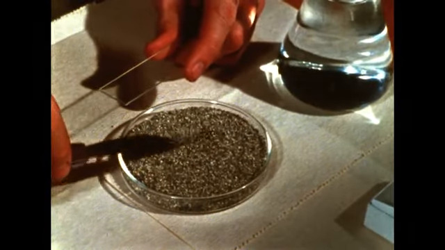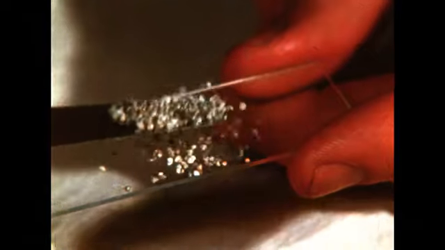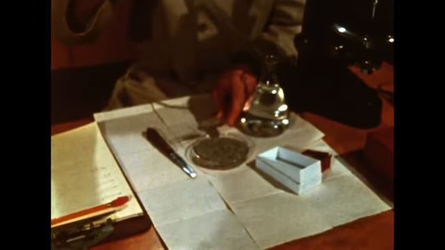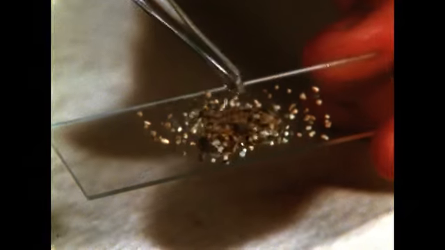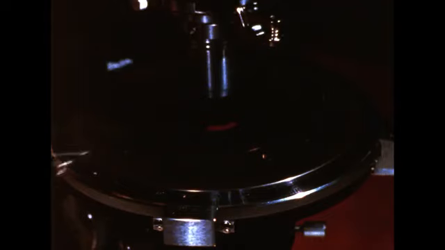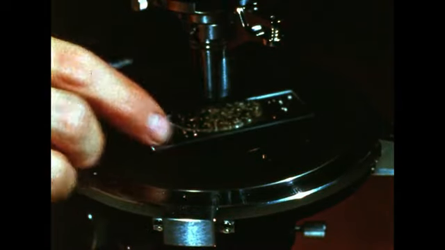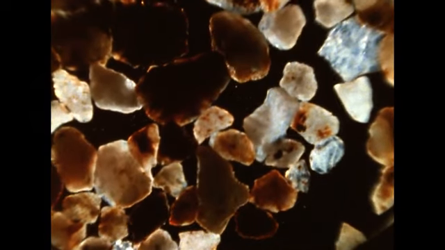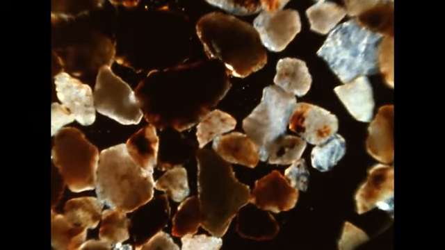A lab demonstration can help answer this question. We'll use some loose sand and cover it with a chemical solution representing calcium carbonate. Let's watch what happens under a microscope. With the time-lapse camera, we can condense an hour into a few seconds.